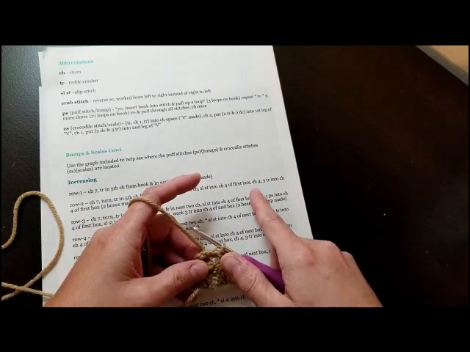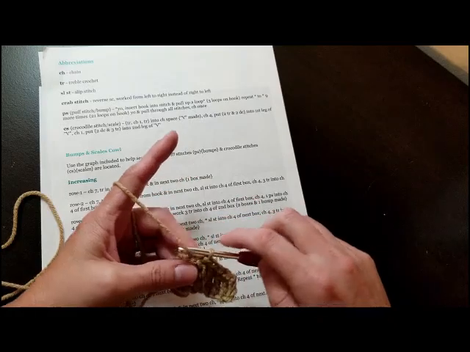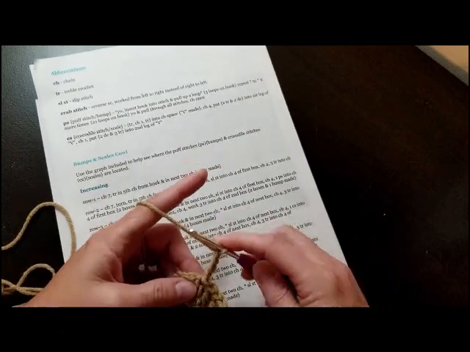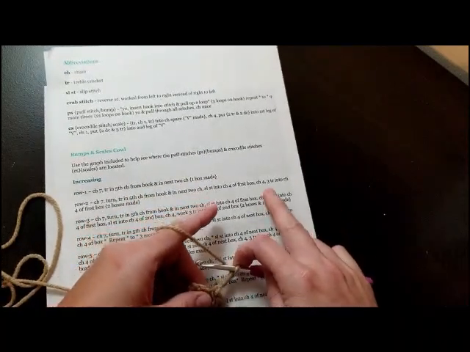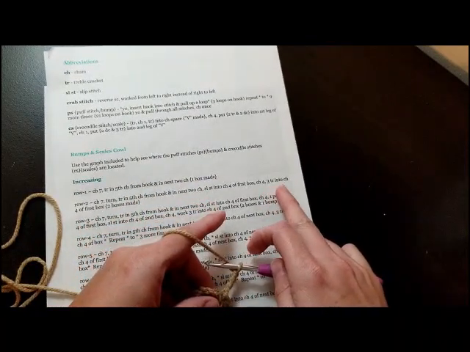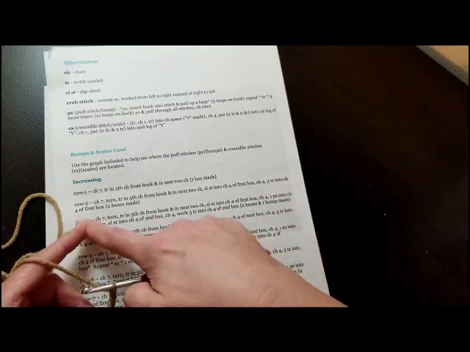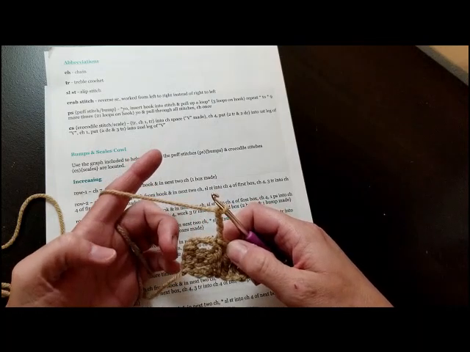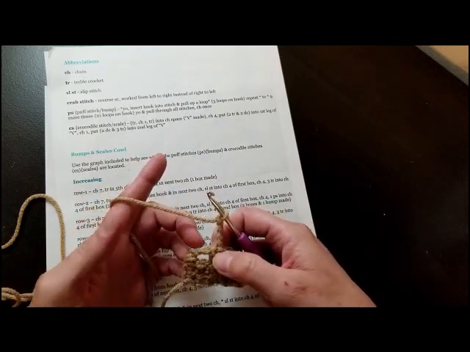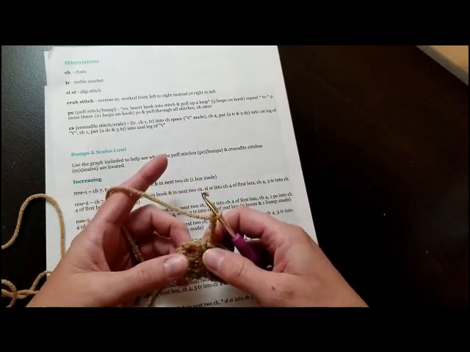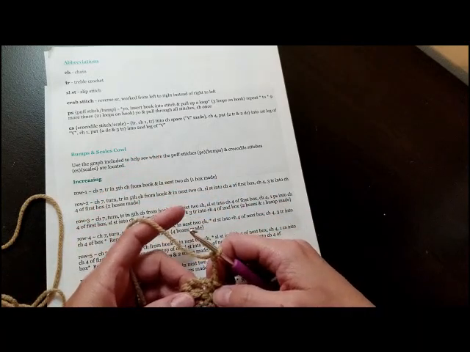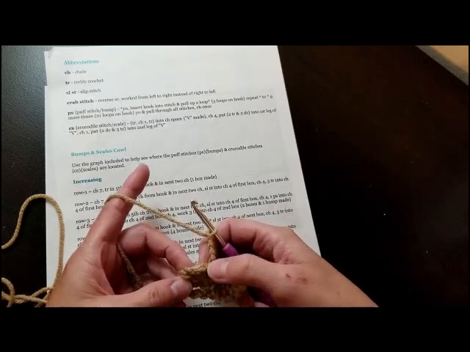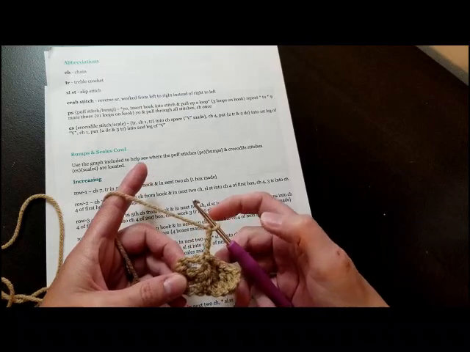Then it says to chain 4, right? And there's a comma, so I'm going to go ahead and chain 4. 1, 2, 3, 4. And then it says 3 trebles into chain 4 of first box. So we slip stitch into that chain 4 into the first chain. So that leaves me three chains, right? So when it says 3 trebles into the chain 4 of that first box, that means you need a treble in each of the 3 stitches across there.